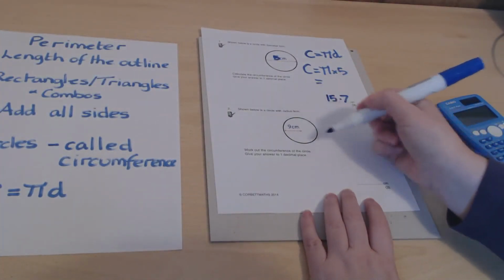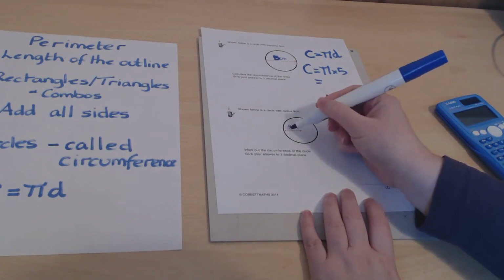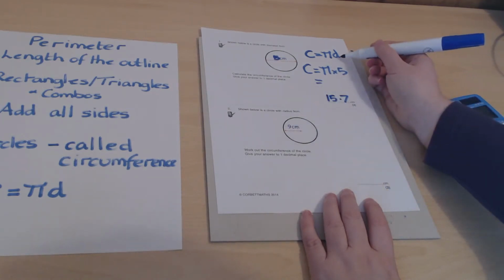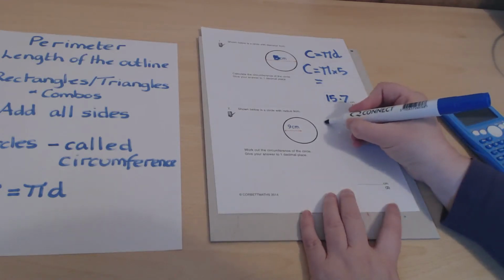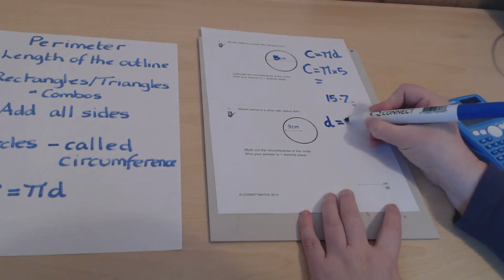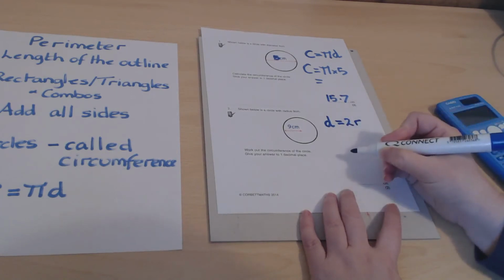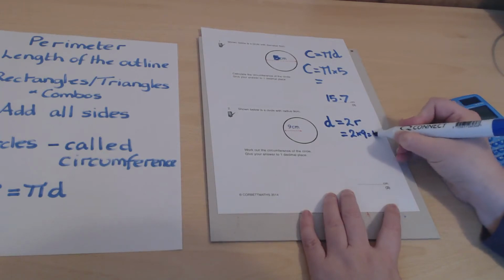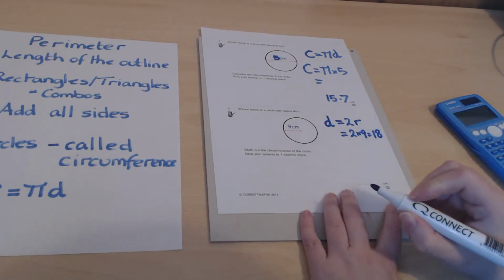Here we've got another circle, but notice that they've only given us the radius measurement. And in our formula we need d for diameter. And of course the diameter is equal to 2 lots of the radius. So in this case 2 times 9 is 18, so our diameter is 18.